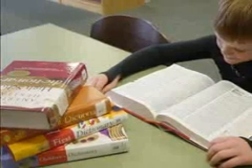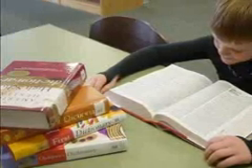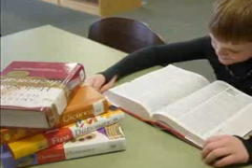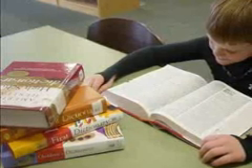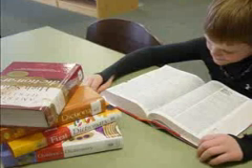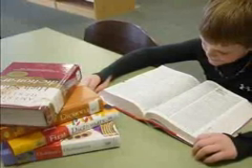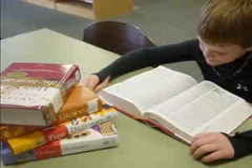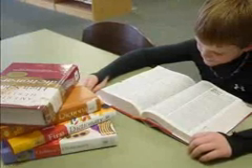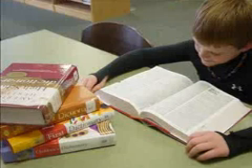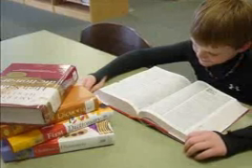First, words are arranged in alphabetical order. Also, the word you are looking up will usually be printed in bold with the definition to follow. In some dictionaries, pronunciation guides are used to help you figure out how to correctly say the word. We have several types of dictionaries in our Media Center.